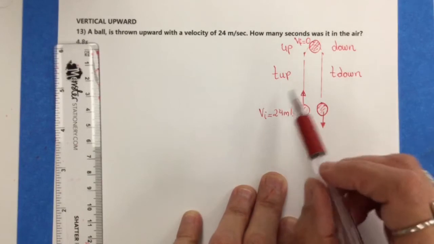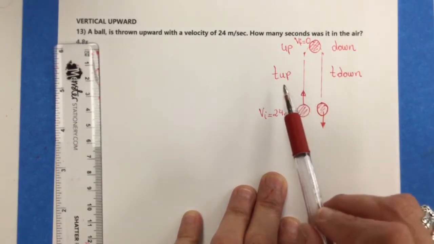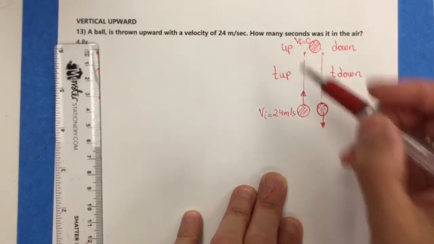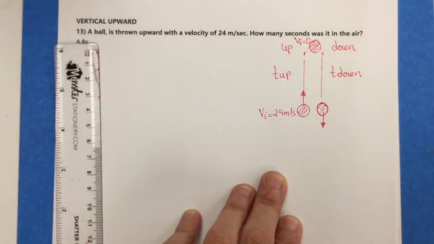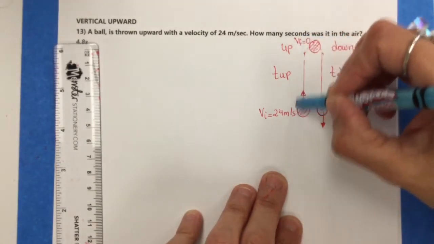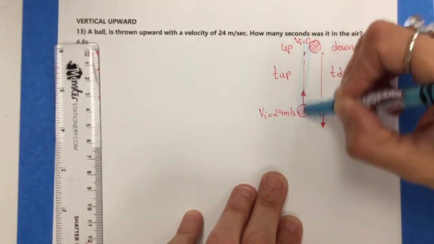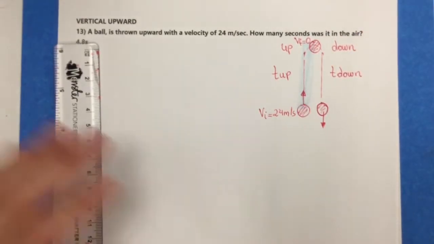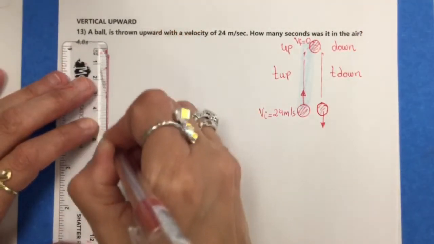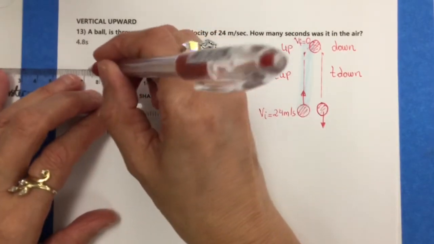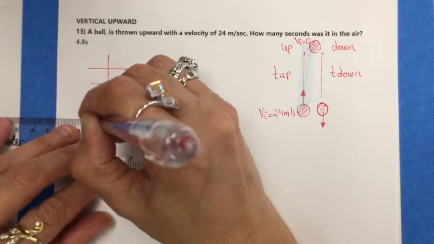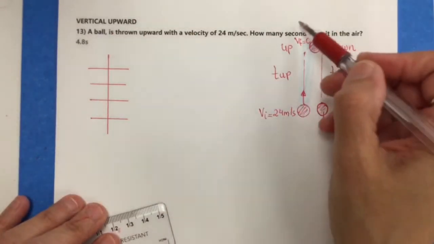So the time in the air will be the sum of the time up plus the time down. We can calculate the time up by looking at this side of the motion, going up. So we are going to build a data table for this motion going upward.